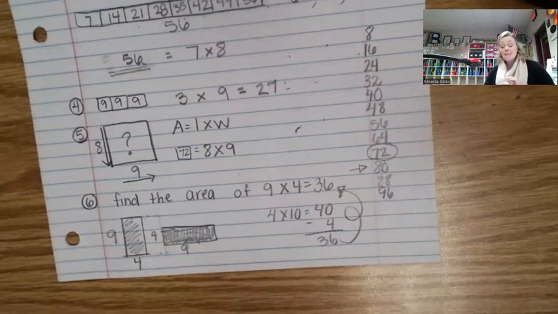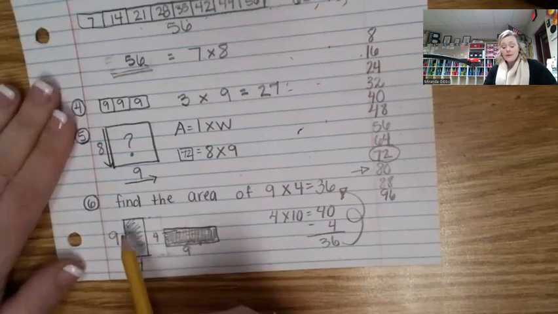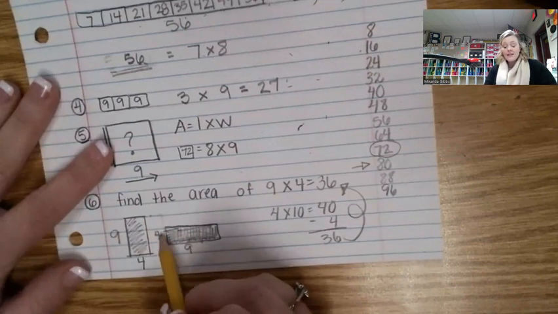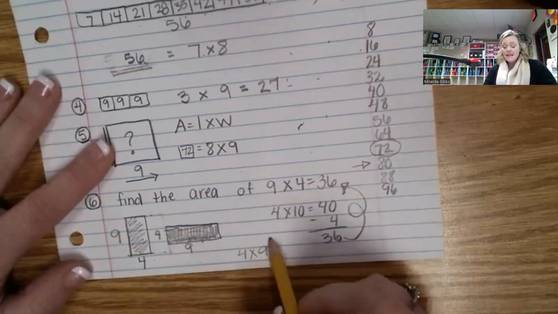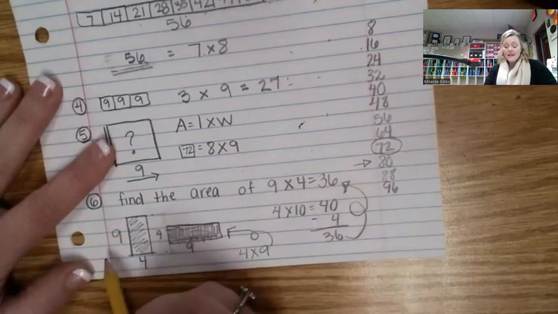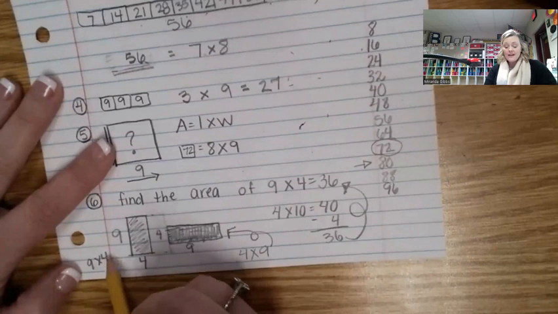That's right, it stayed the same. We just flipped the problem. So it was 9 times 4 here. Now it's 4 times 9. 4 times 9. And this one is 9 times 4.